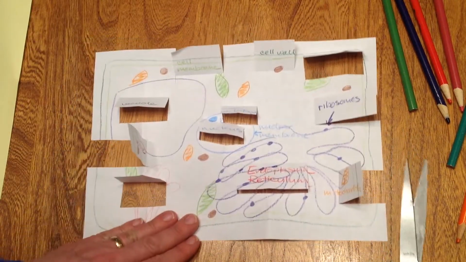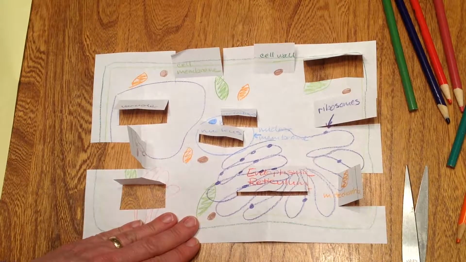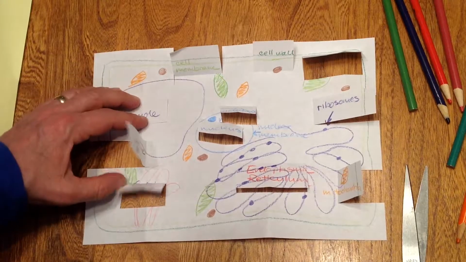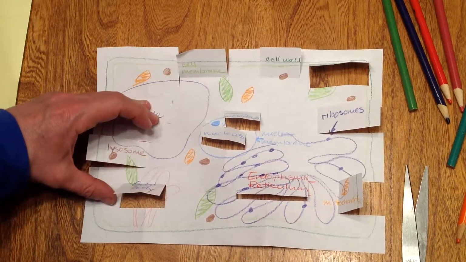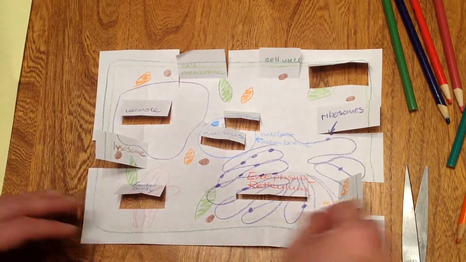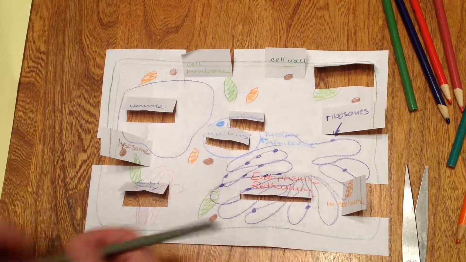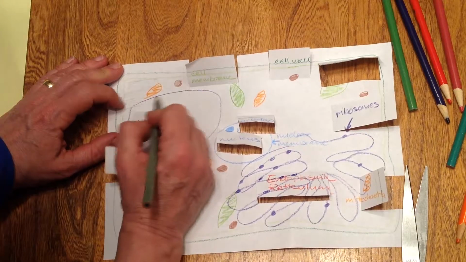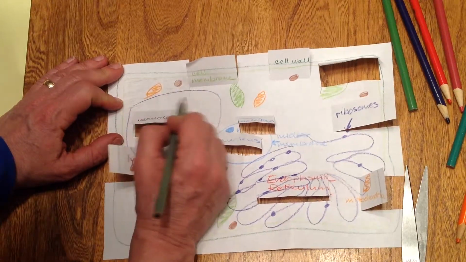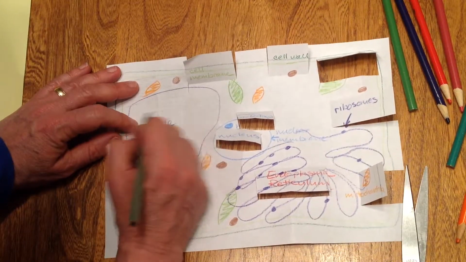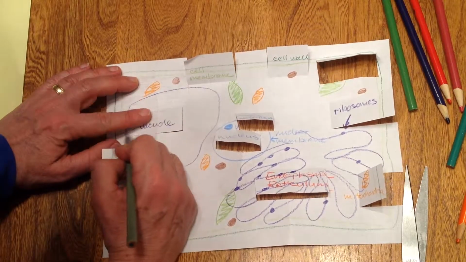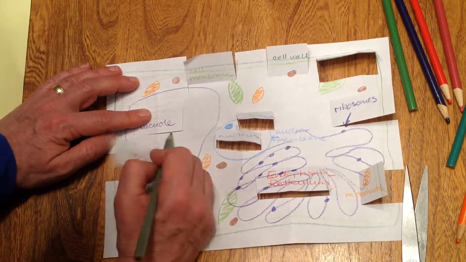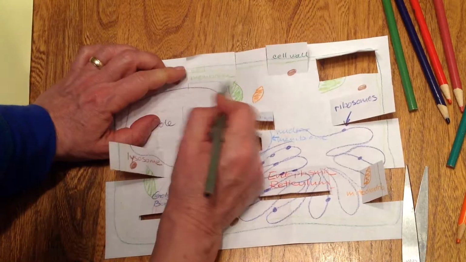There. So, there's something that we're missing, though. Did we get lysosome? We did. Oh, I know what it is. The cytoplasm. Cytoplasm is everywhere. It's a jelly-like material that all of these organelles sit in. The cell doesn't have any empty space in it.